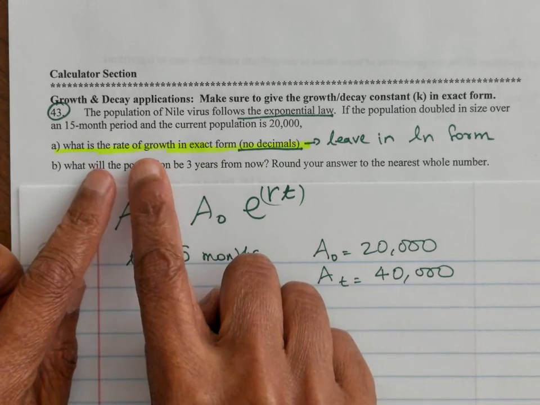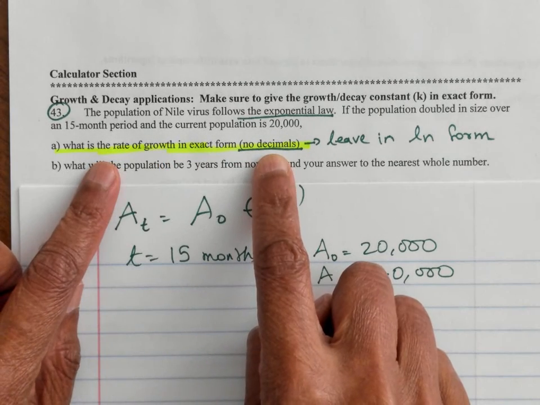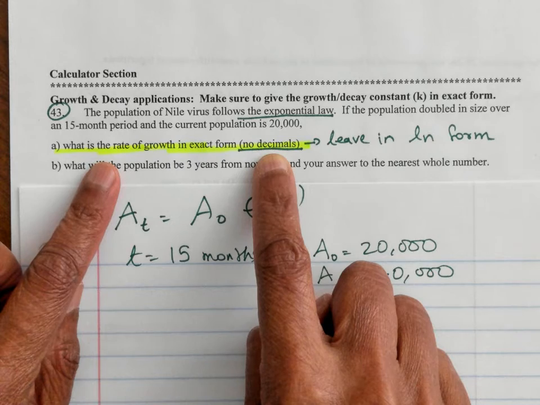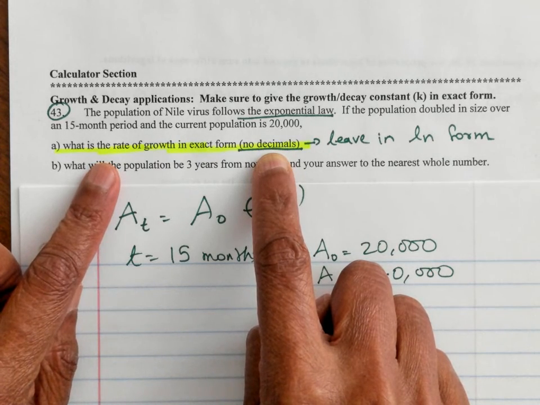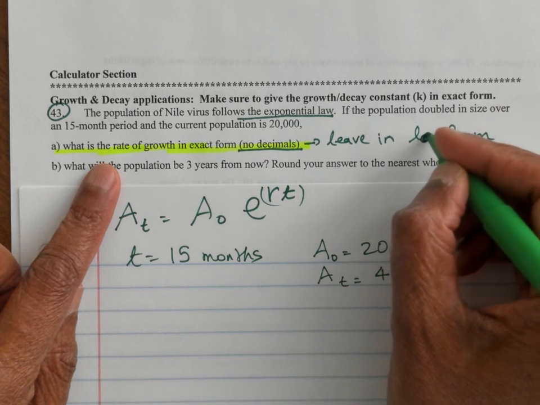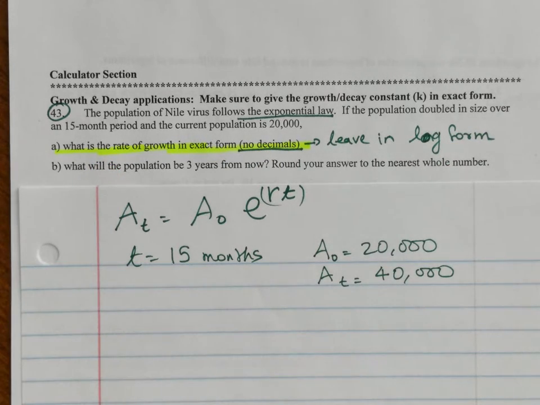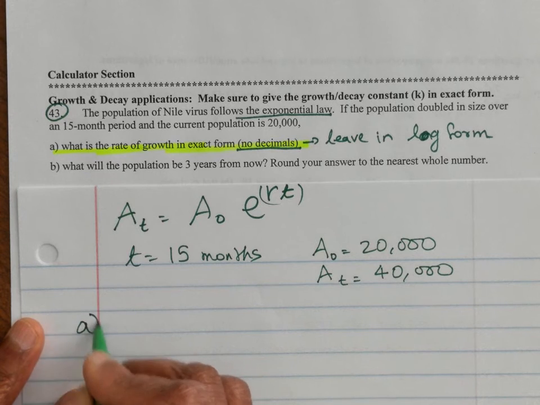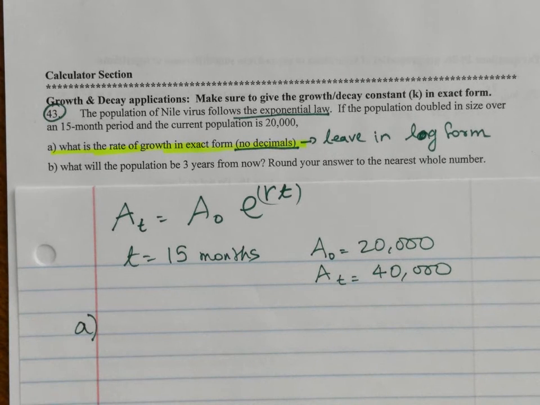When you're looking at A, what is the rate of growth? It specifically says no decimal. When they say no decimals, that means they want the exact answer. That means you want to leave it in the log form, log or ln, whatever you may choose. Probably log. Can we all calculate the R or the K? Let's answer A. So I have A0, I have AT, I have the time.